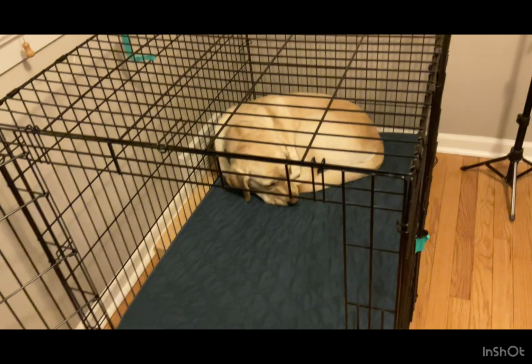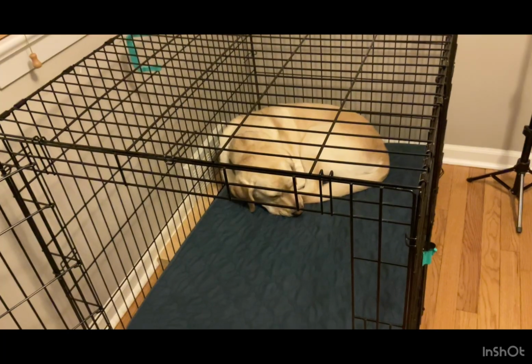So yeah, and I'm also going to show Z because he's right here, and I'm going to finish editing this quietly and then go to sleep. Alright, good night everyone, and also have a good day for when you see this. And there he is in his crate.